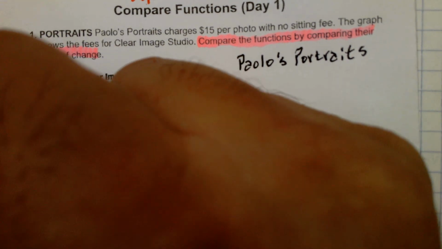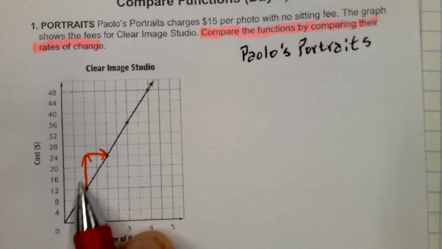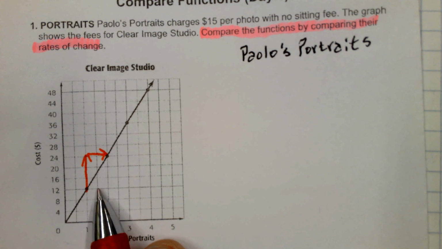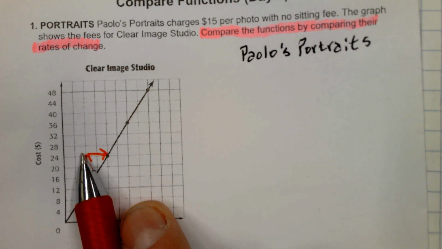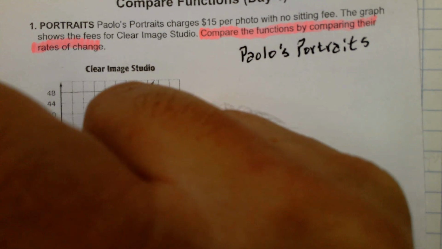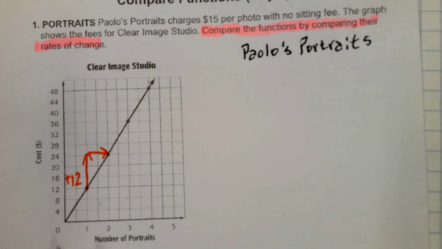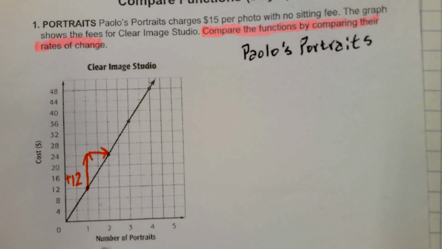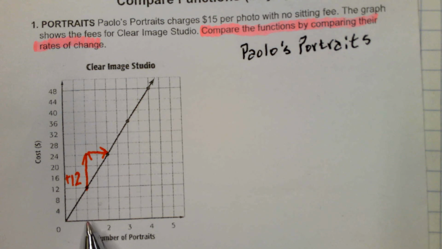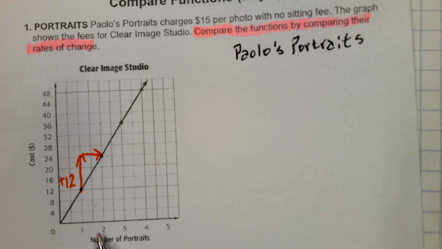So let's see. We're going up and over. For the rise, we're looking at the y-axis. We're going from 12 to 24. We went up by how much? 12. For the run, we're looking at the number of portraits. How many portraits did we go? We went from 1 to 2. That's a difference of what? 1.